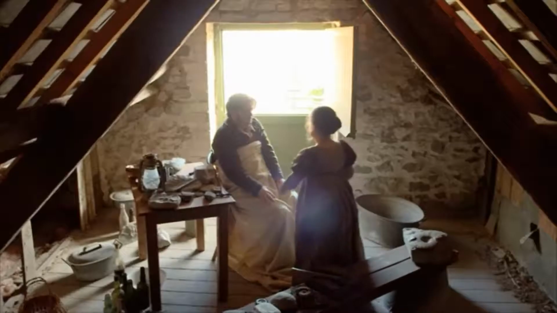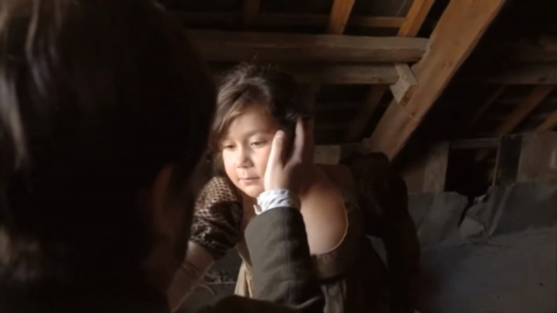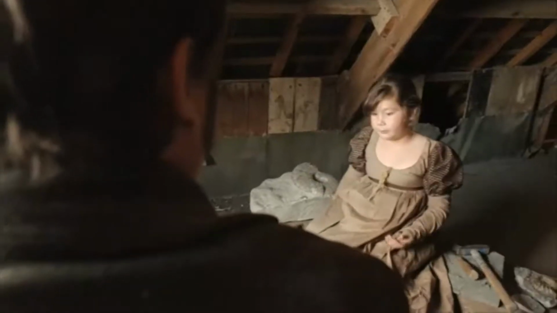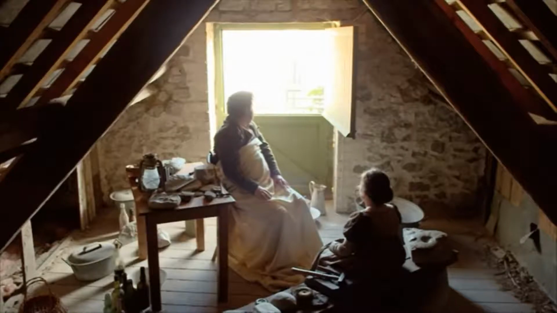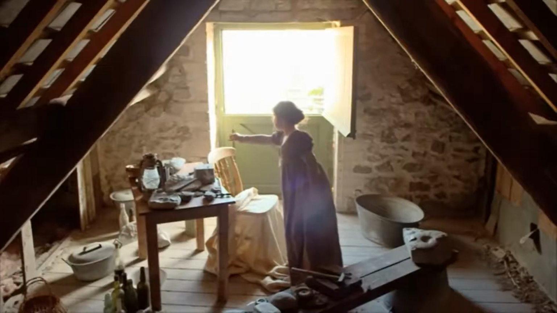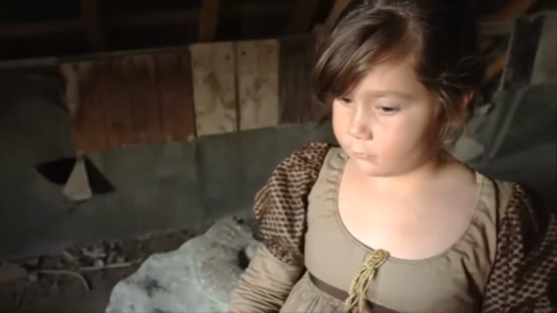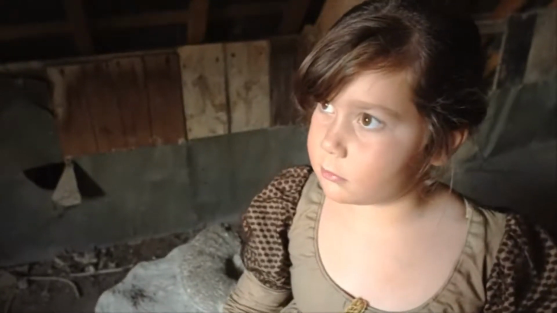But then a terrible thing happened. My father got very ill. He had fallen down the cliffs and just wasn't getting better. I was just 12 years old when my father died. Now, I would have to walk the beach without him.